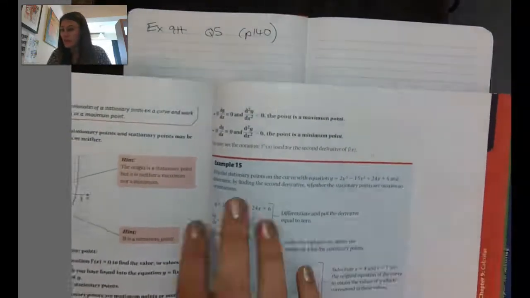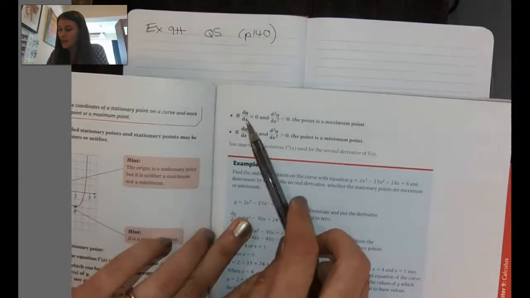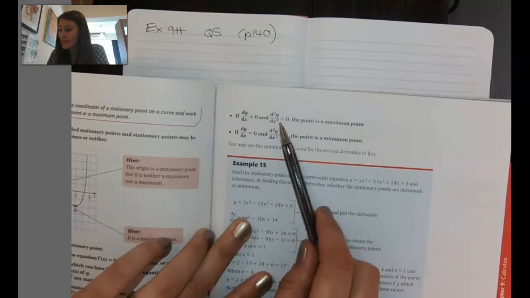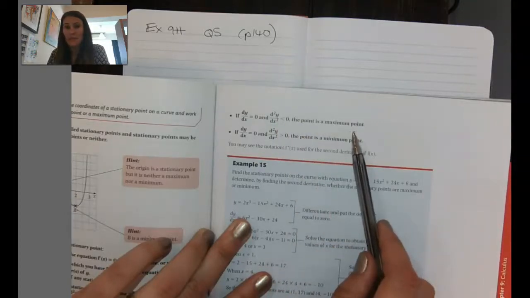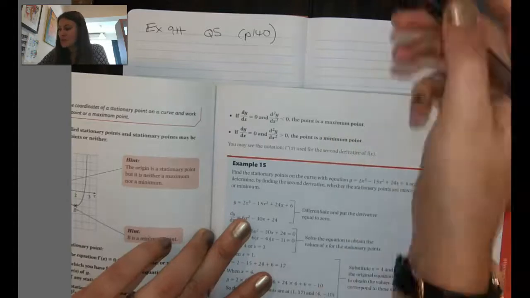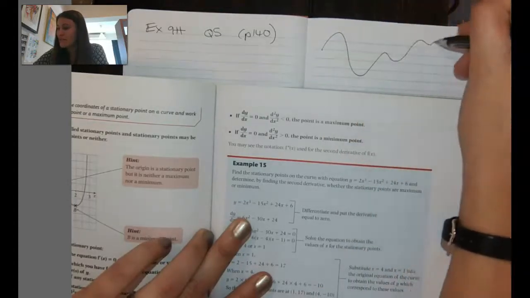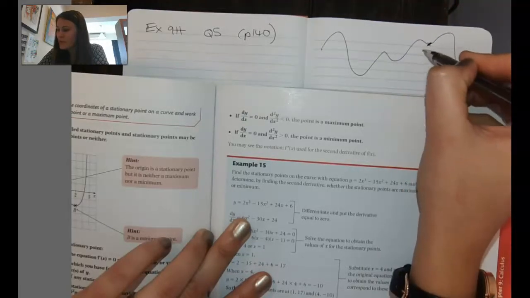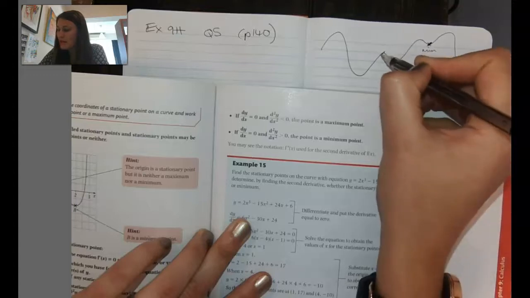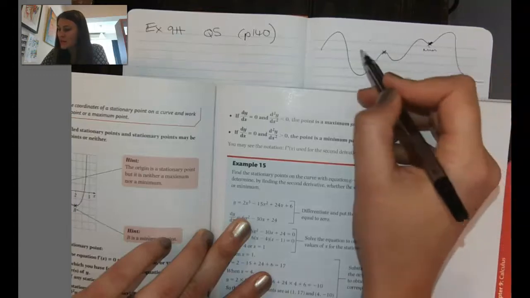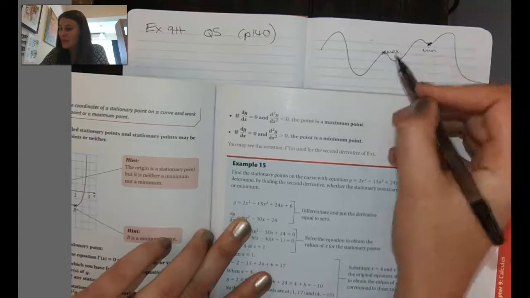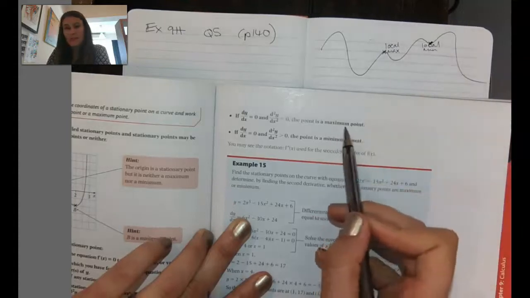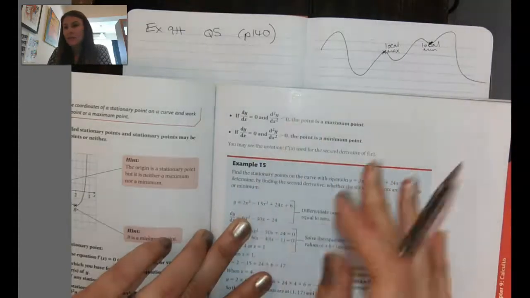So here's what we'll be using. If dy by dx is 0 at a given value of x, and d2y by dx squared is less than 0, the point is a maximum point. Now this means a local maximum, so you could have a graph that kind of goes like this. You can see here that this minimum is actually above, it's got a higher value than this maximum, but we call this a local maximum, and this is a local minimum. So really, these should be saying local next to them, but just to make that clear.